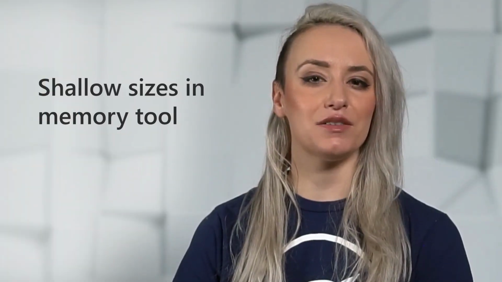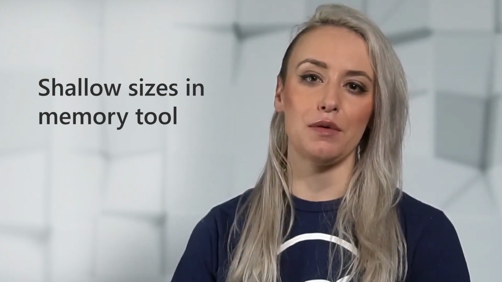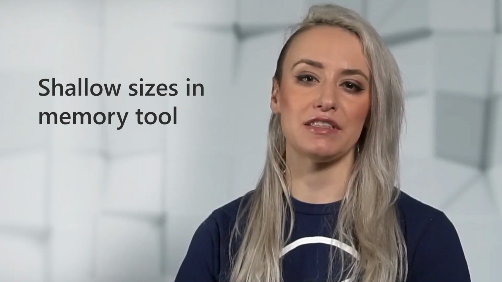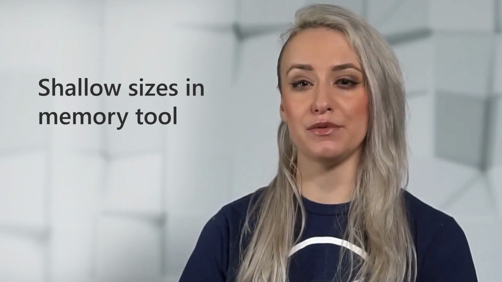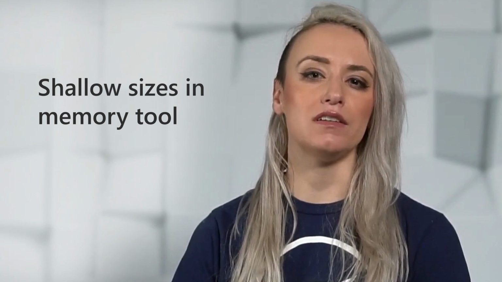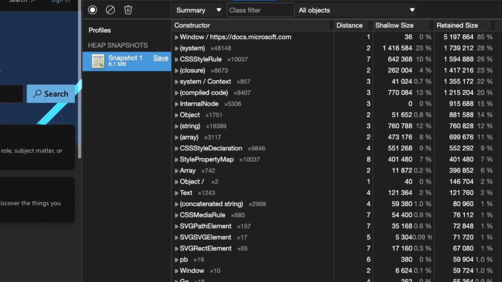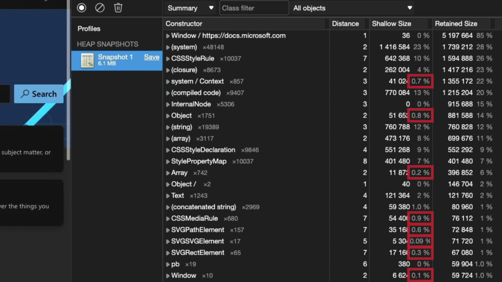Next, shallow sizes in the Memory tool are now represented as decimal values. Previously, the shallow size in a heap snapshot in the Memory tool was commonly reported as 0% because the shallow size was so small relative to the size of the heap. In version 98, shallow size is now reported as a decimal value if the size is between 0% and 1% of the heap.